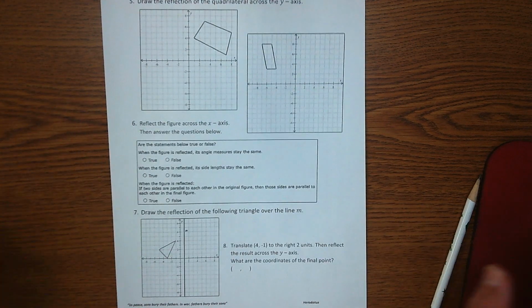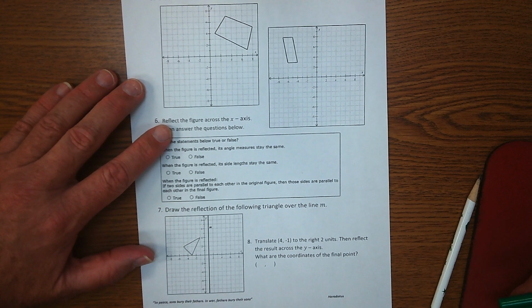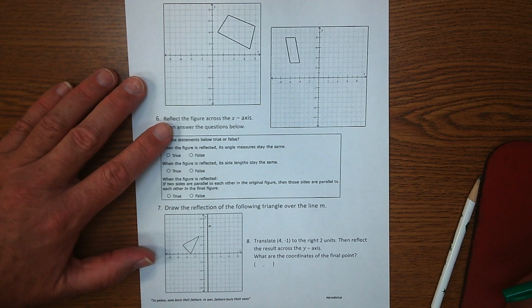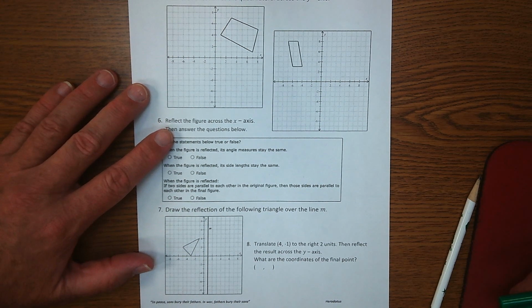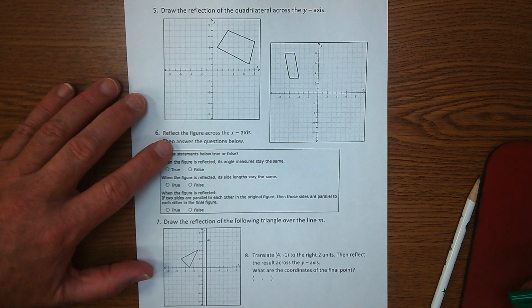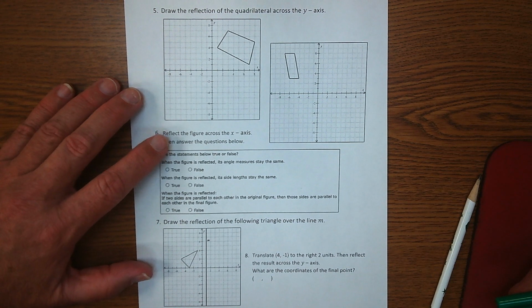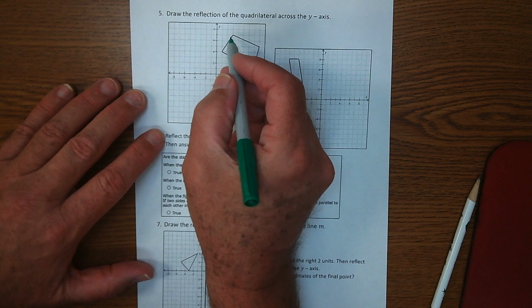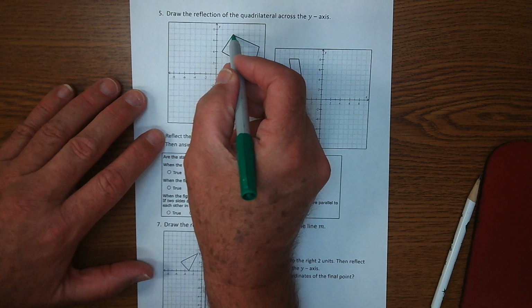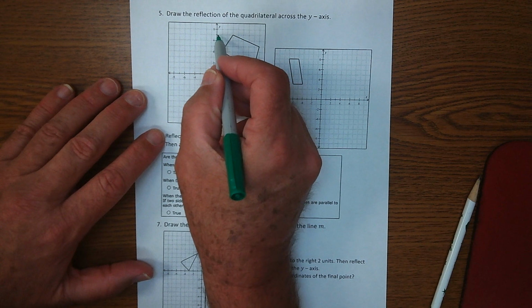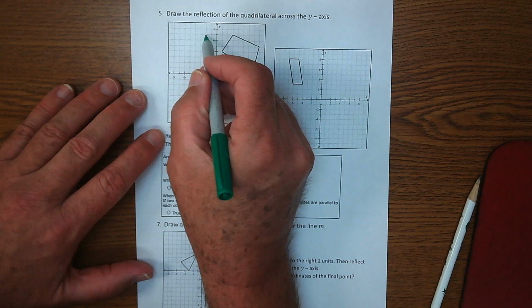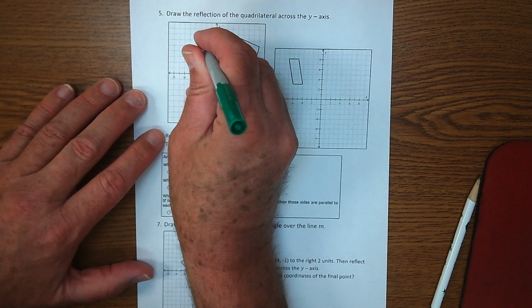Here we go. They want us to reflect this, oh, not that, oops. Okay, I want us to reflect the shape across the y-axis. Now these are really simple to do. Just grab a hold of this, start at this point, and then go 1, 2, 3 to the y-axis, then go 1, 2, 3 out. Put a point right there.